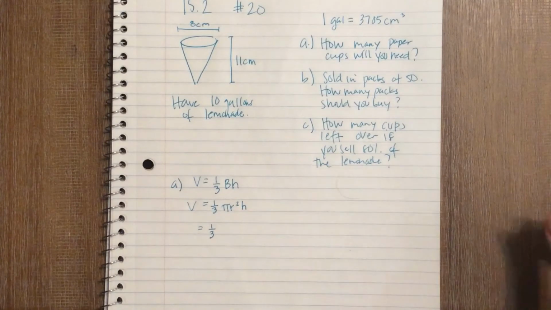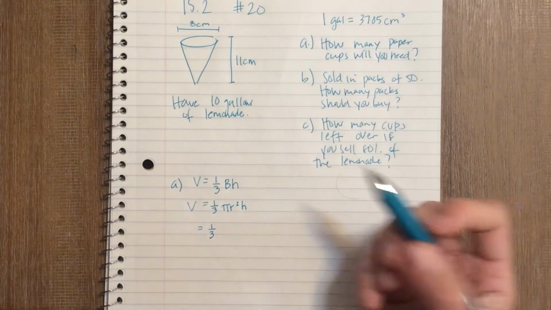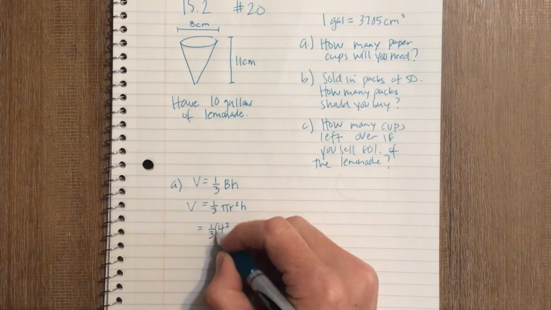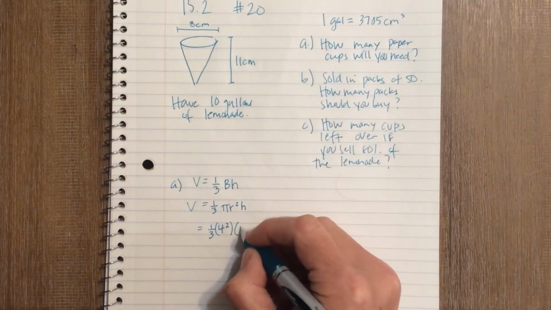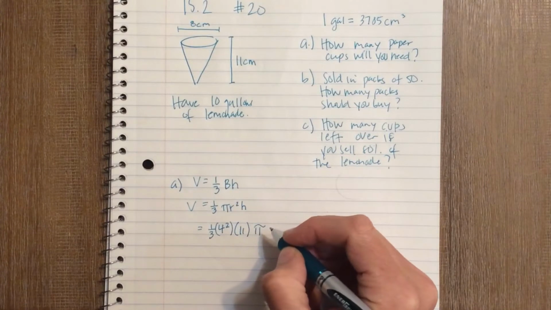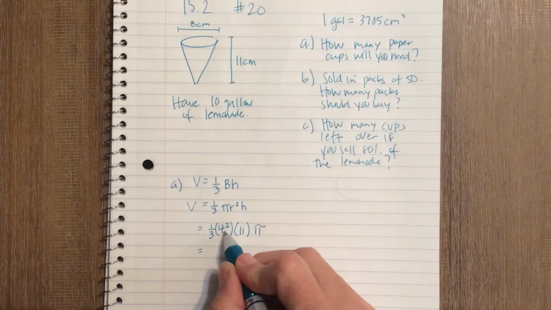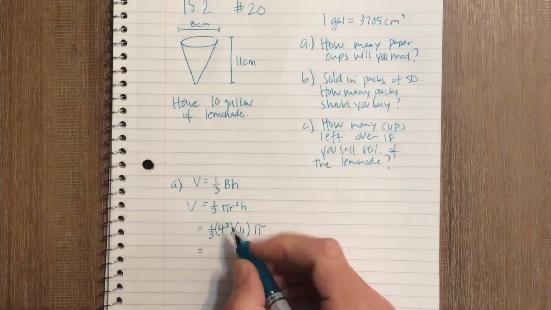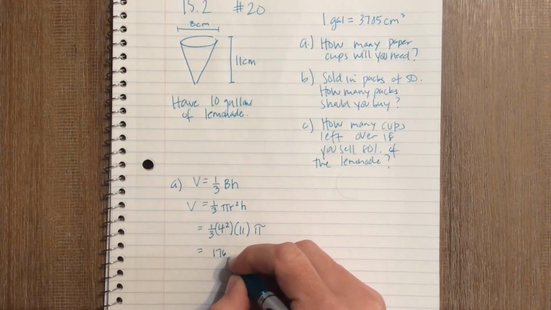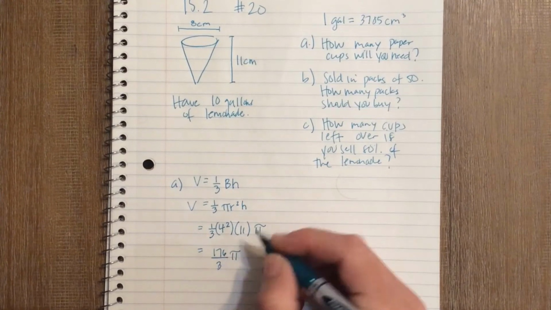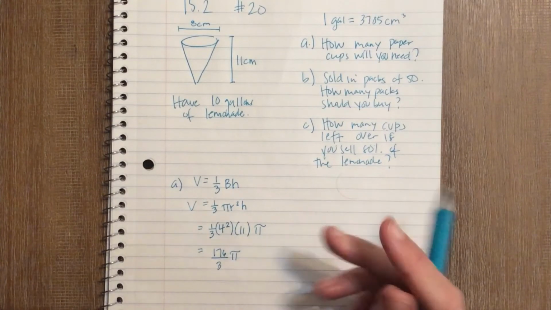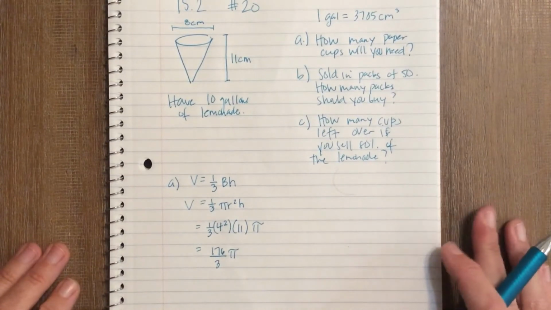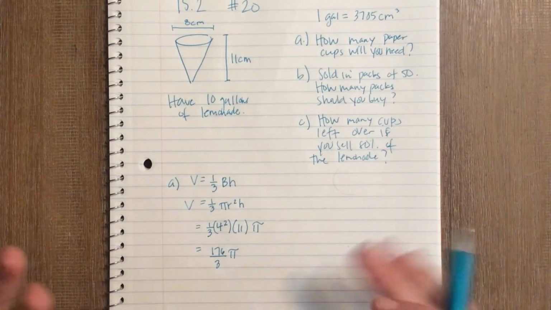1/3. I'm gonna put pi at the end since it kind of goes there anyways. My radius is 4 centimeters, so times 4 squared. The height of the cup is 11, times pi. All right, 4 squared is 16. 16 times 11 times 1/3, so we have 176 over 3 pi. And I know that looks funny, but that's in terms of pi, and we leave it as a fraction because it's a repeating decimal, and we just want to leave it that way, okay?